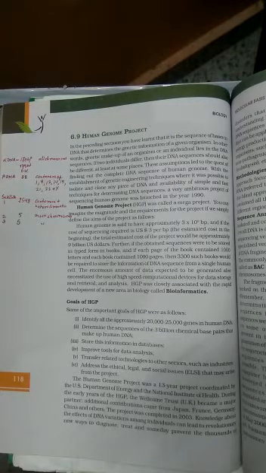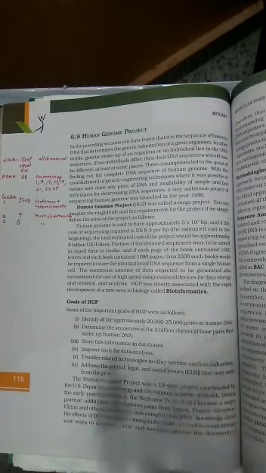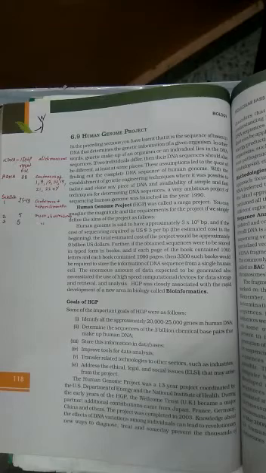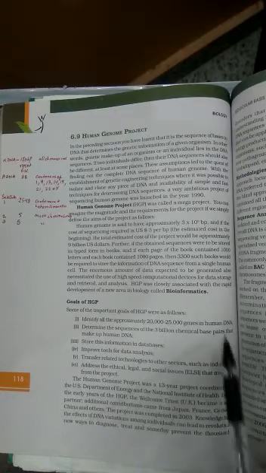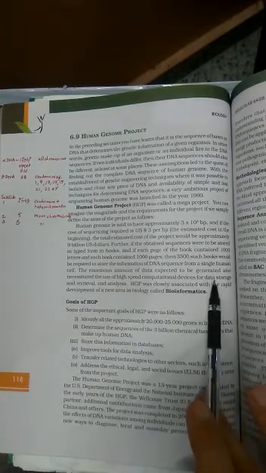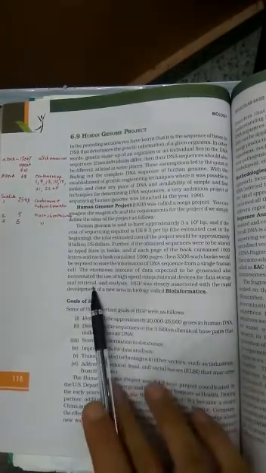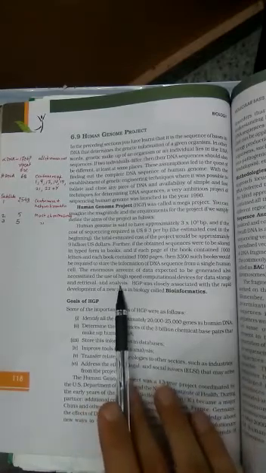Remember that this human genome project was done with the help of WBC's DNA, white blood cell or leukocytes DNA. The enormous amount of data expected to be generated also necessitated the use of high-speed computational devices for data storage and retrieval as well as analysis. That means to store the DNA information, to take it out whenever possible and analyze it.